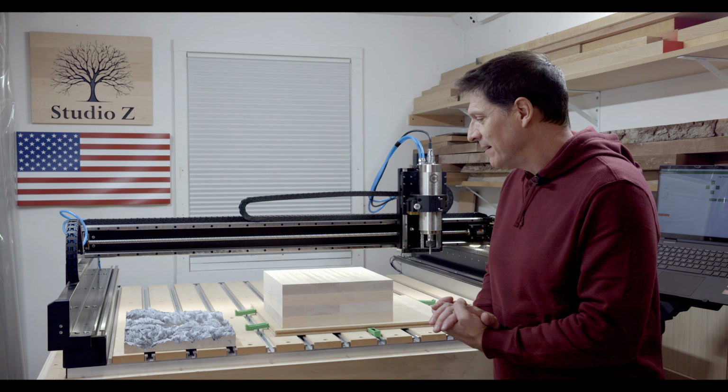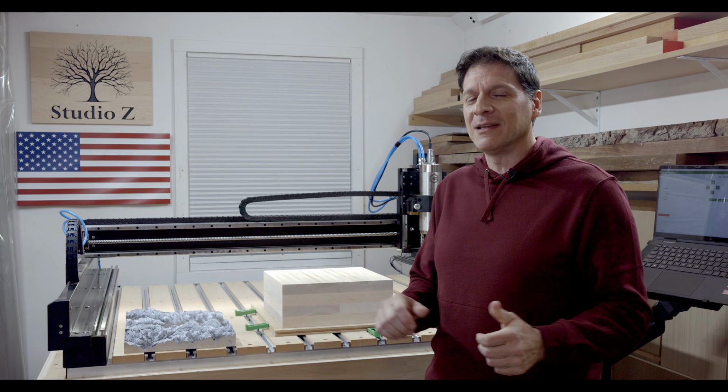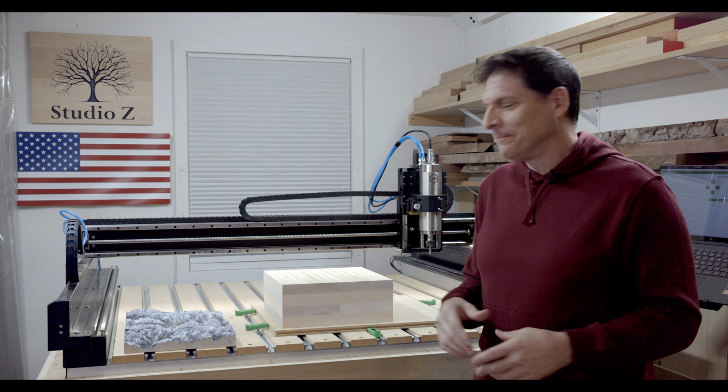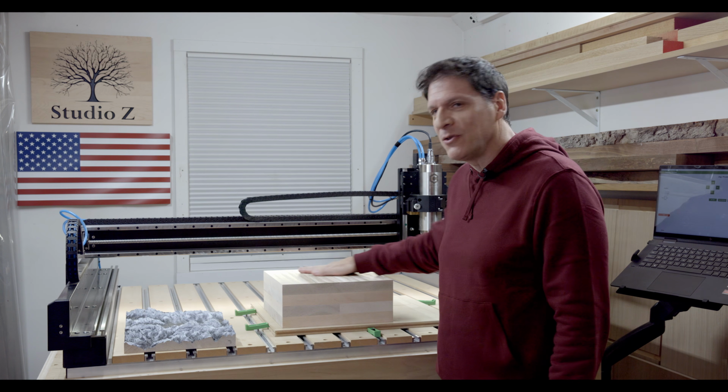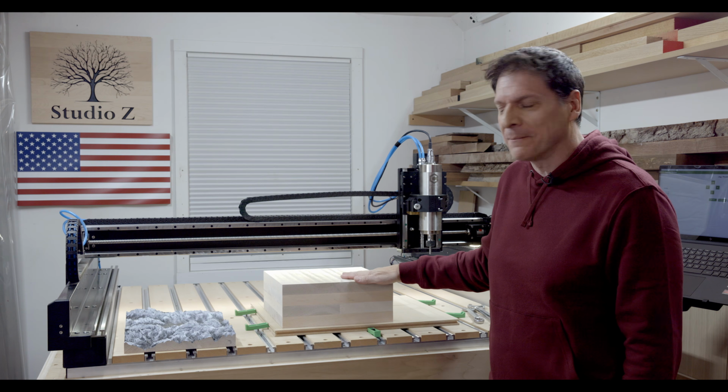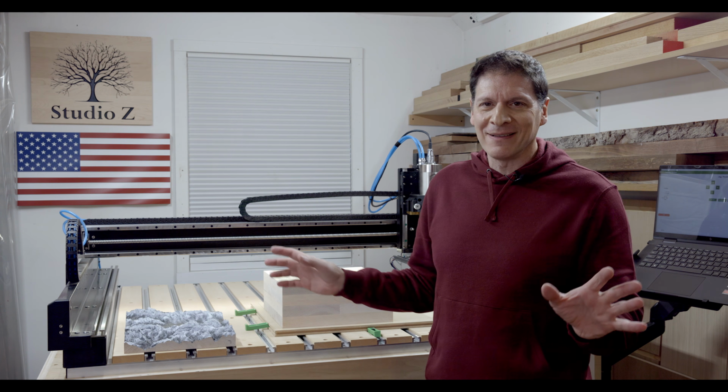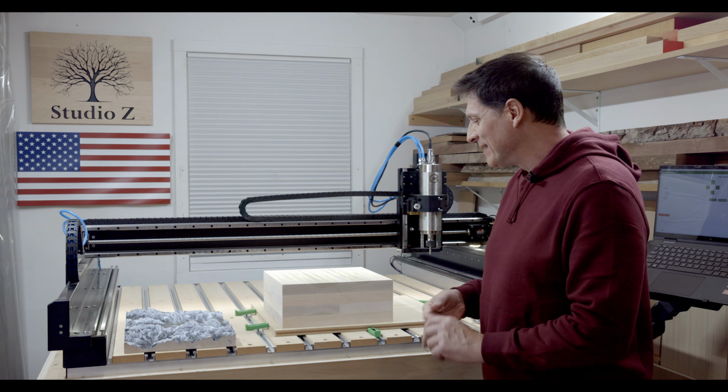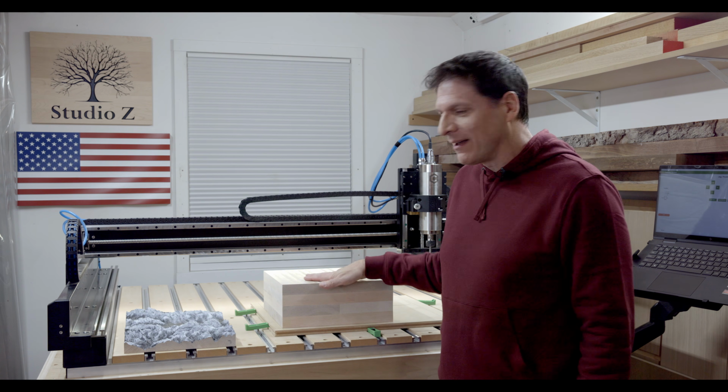So today, I think I have a really good one, a really interesting one. We're gonna have a little bit of fun. As you can tell, I've got a huge block of wood here that I'm gonna be carving. And no, don't worry, it's not another bowl. But this time, today, I'm gonna be carving a mountain.